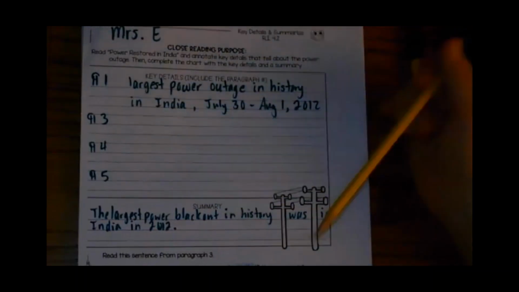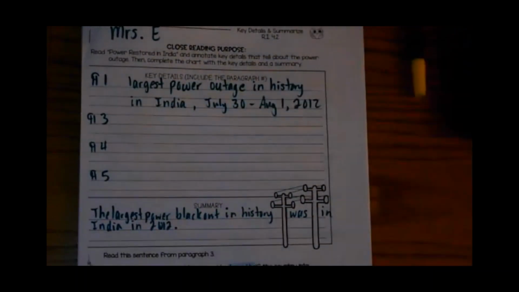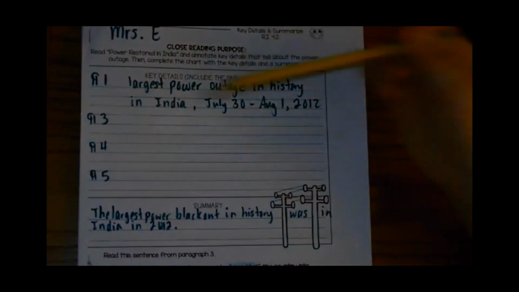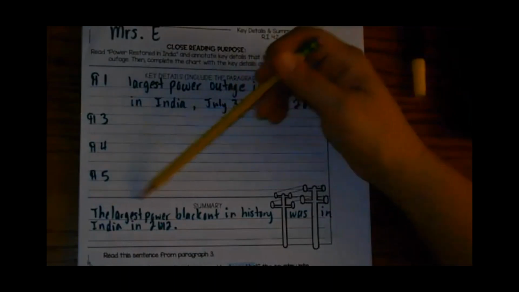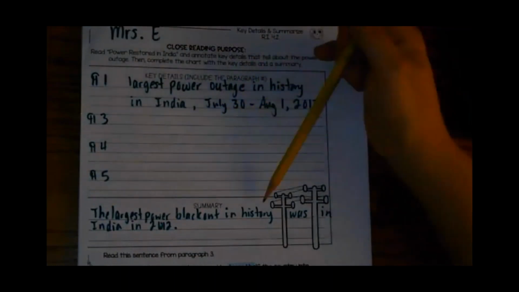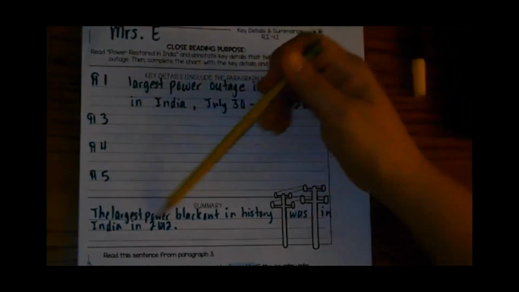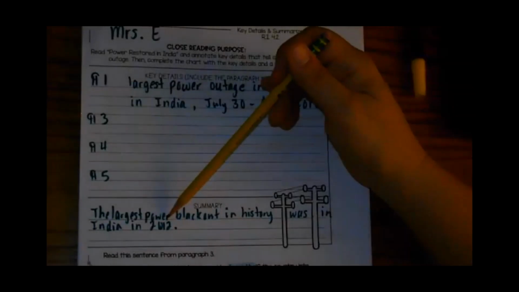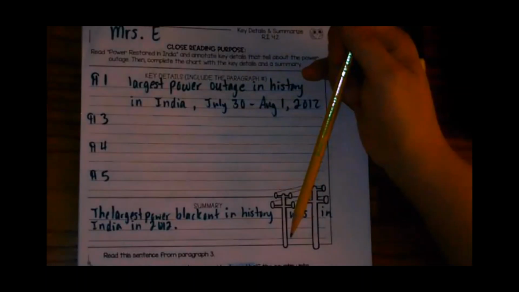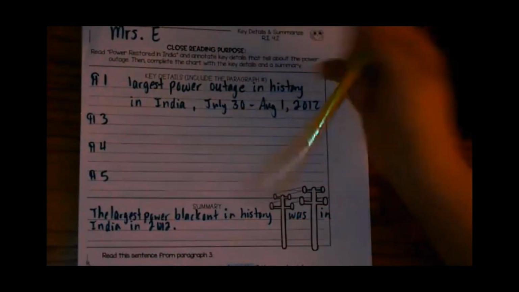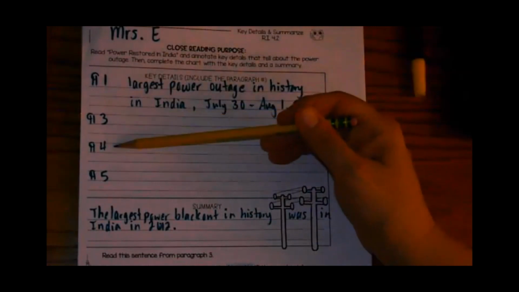I have started the first sentence for you. You can always rewind the video later to write it down. I've started with the largest power blackout in history was in India in 2012. I only have a line and 2/3 to write 1 or 2 short sentences that summarize paragraphs 3, 4, and 5.